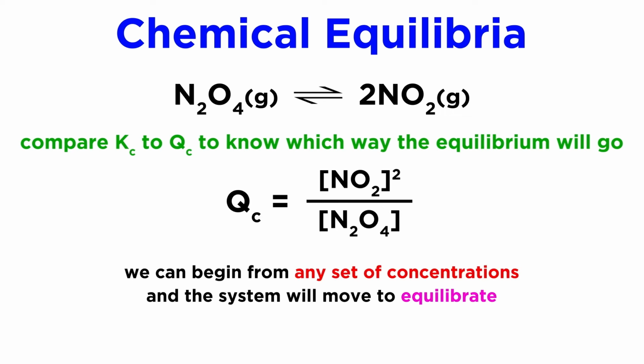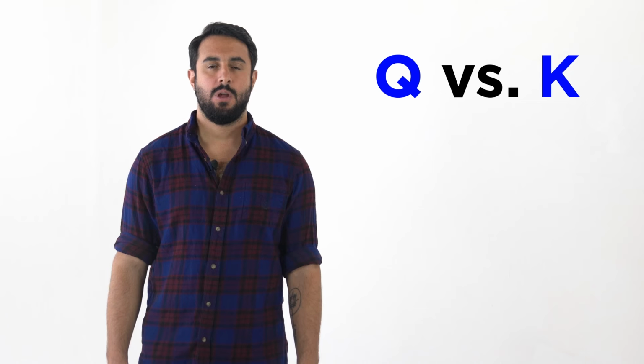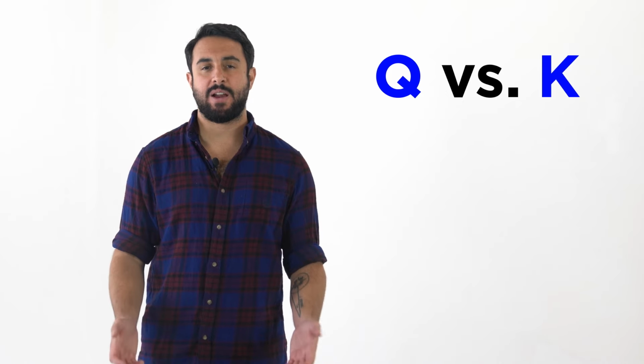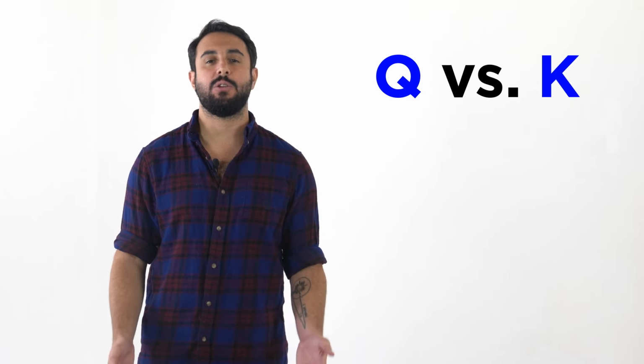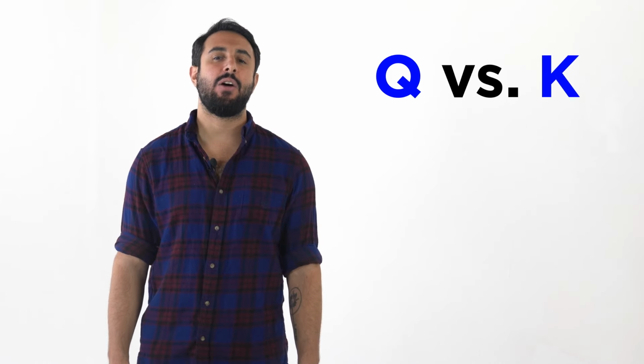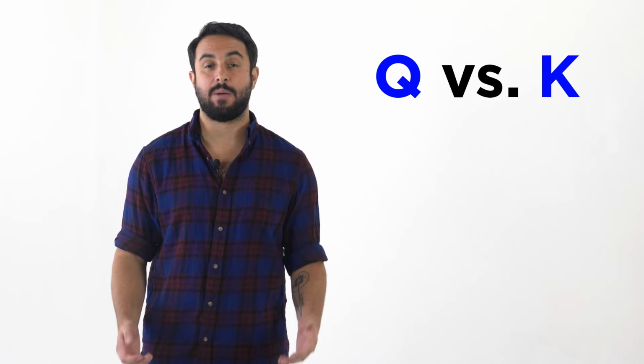We should also note that a reaction can begin from reactants, products, or from a combination of both. No matter what the circumstance, the system will move so as to attain equilibrium. With that, we should have a better understanding of how Q and K correlate for a particular equilibrium system, and how to use these to make predictions about that system.